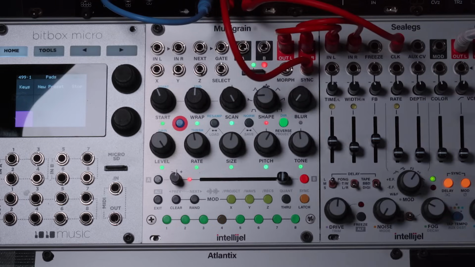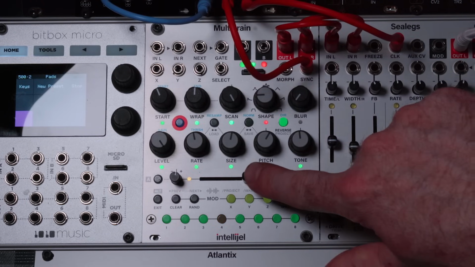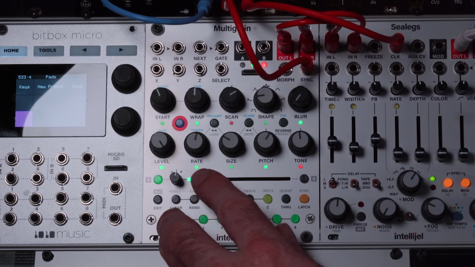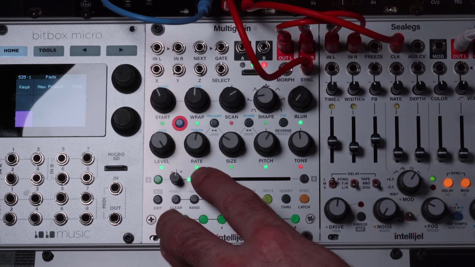Granular is great at making glittering soup out of anything, but it's also great at making rhythmic content out of non-rhythmic content, like pads and sustained notes.